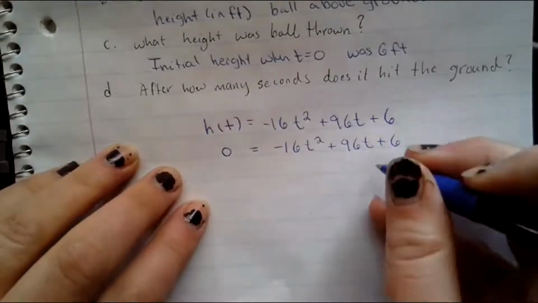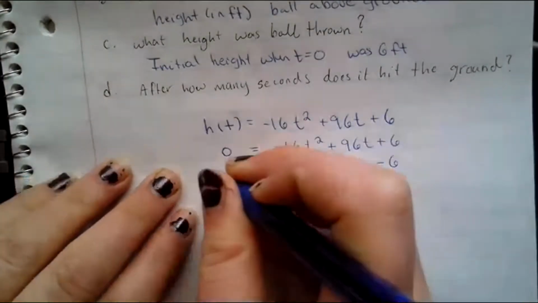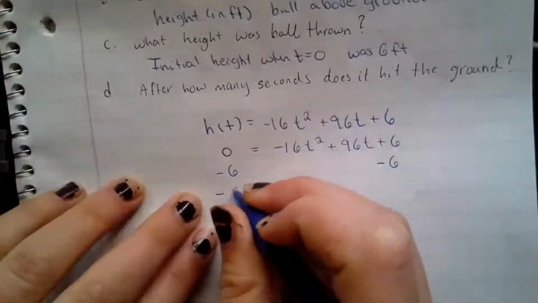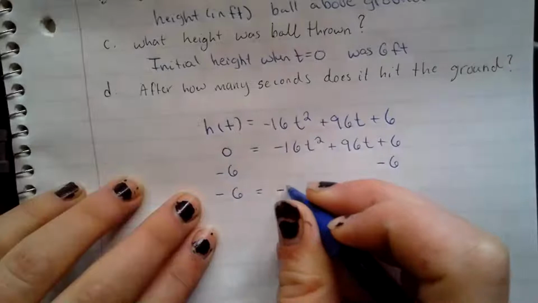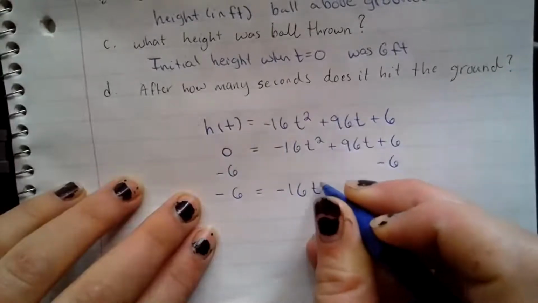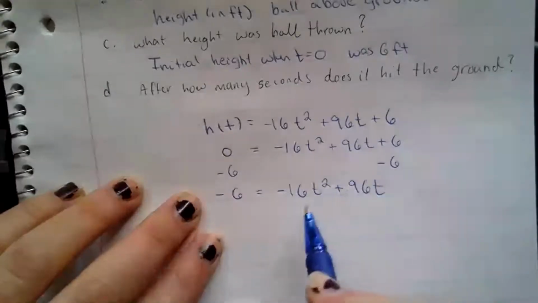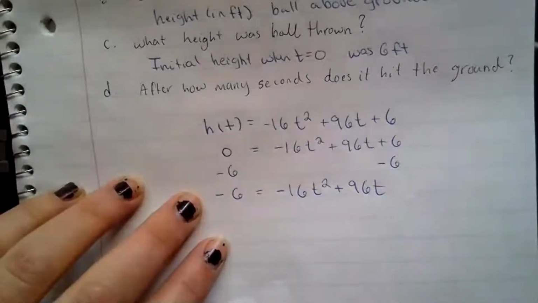I'm actually going to subtract 6 from both sides, and the reason is that now I'm going to complete the square.